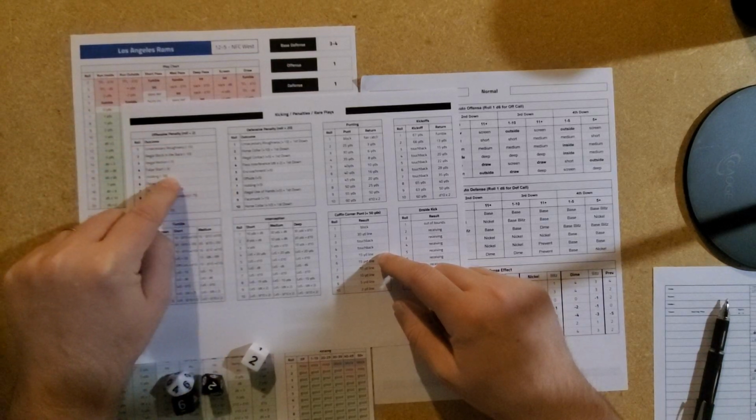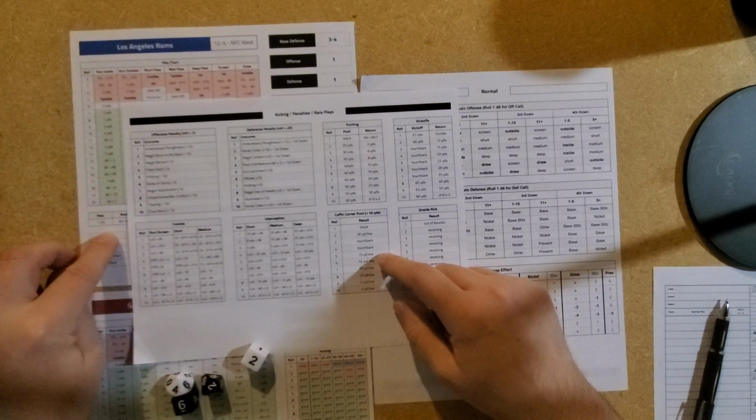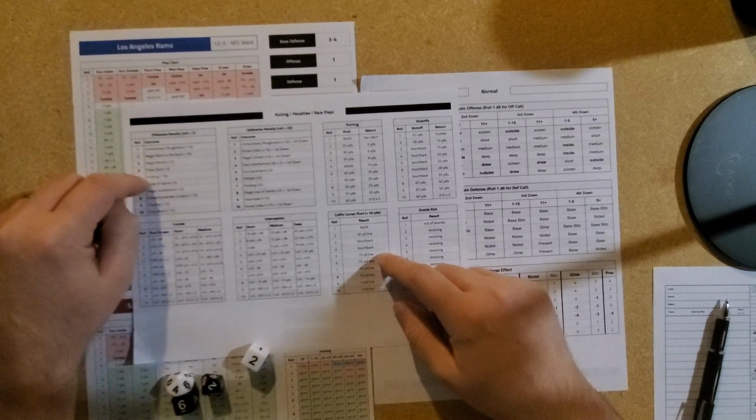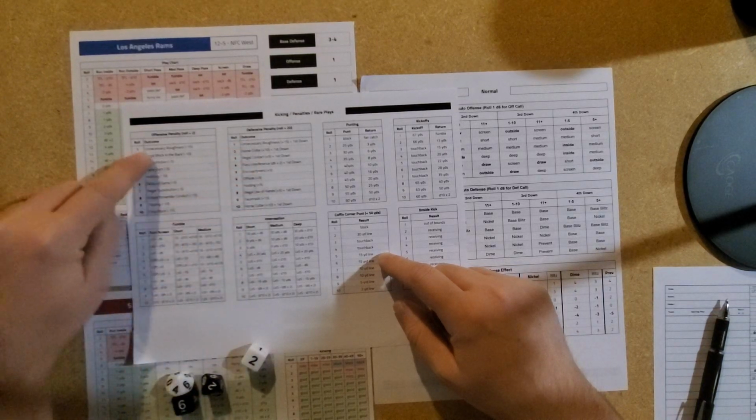it's going to be an offensive penalty. So everything to this side of the chart is bad for the offense. Everything to this side of the chart is good for the offense. So this would be offensive penalties. And if the roll is greater than 20, then it's going to be a defensive penalty. So we have several penalties here.